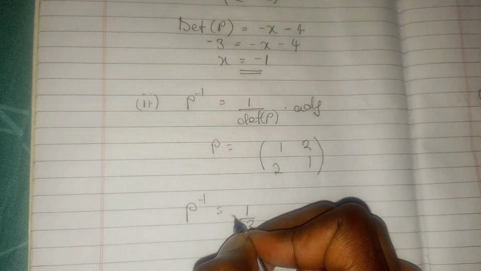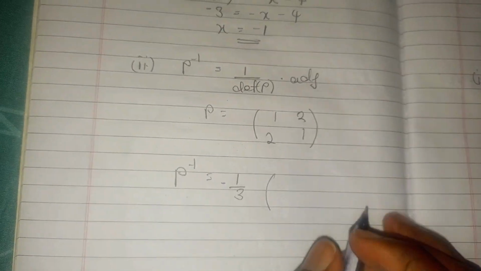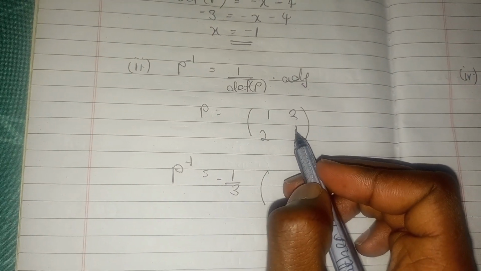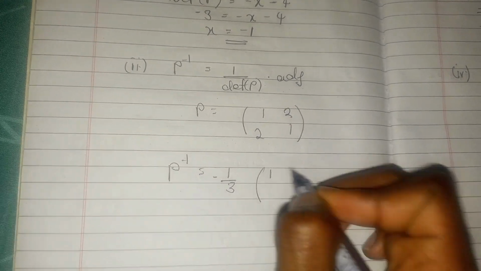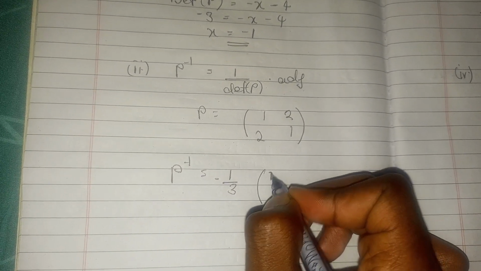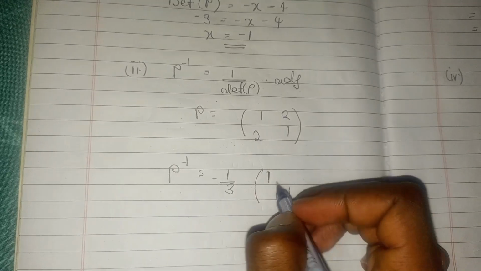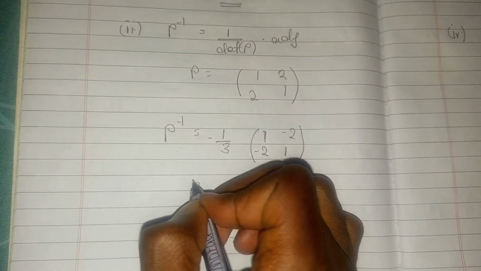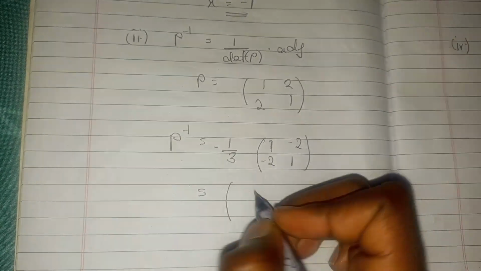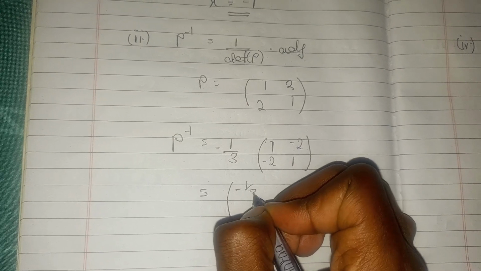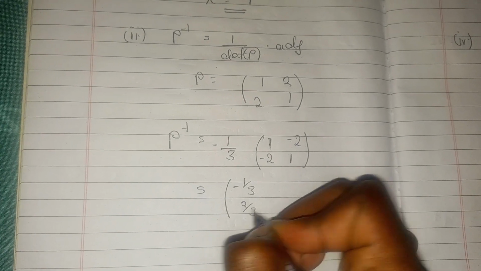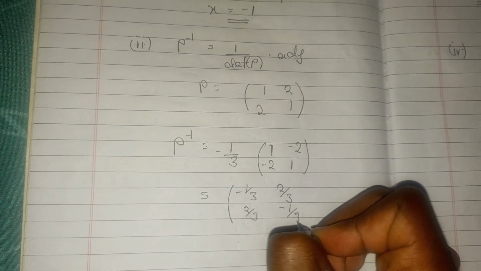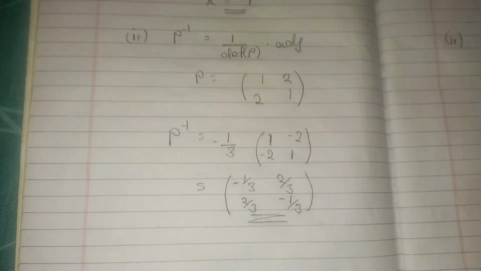So this is minus 1 over 3 multiplied by the adjoint matrix. For the adjoint matrix, you swap the figures in the leading diagonal, and you negate the following diagonal. So this is going to be equal to minus 1 over 3, 2 over 3, 2 over 3, and minus 1 over 3. That's our answer.